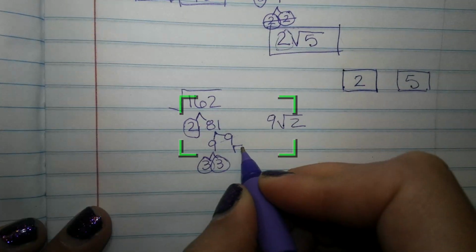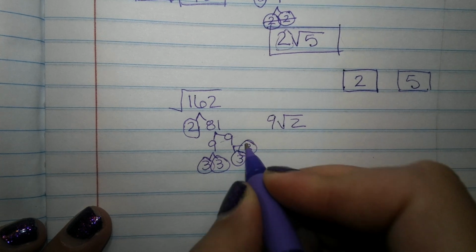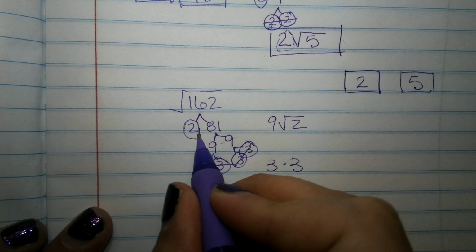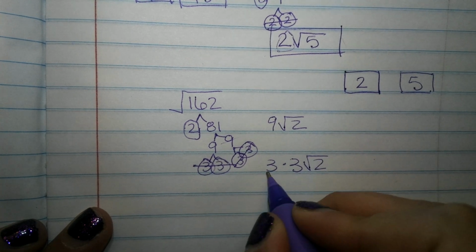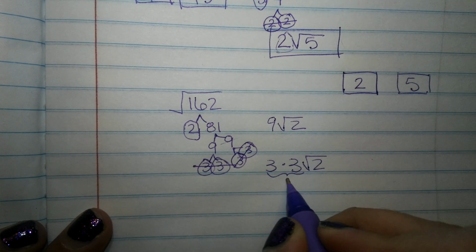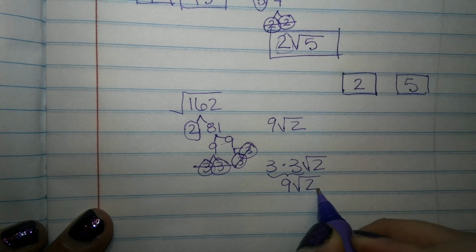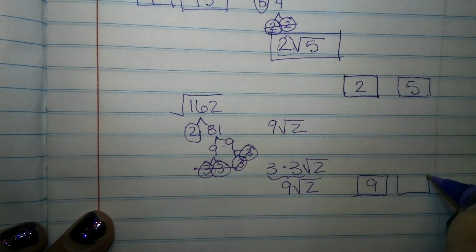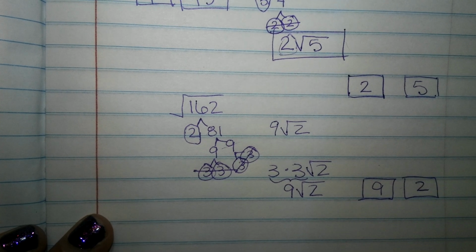Those are prime. 3 times 3 there. Those are prime. So I've got a pair of 3's. Another pair of 3's. My leftover 2. Well, when I'm finishing this off, 3 times 3 gives me 9 times the square root of 2. So remember in Canvas, 9 goes in our first box, 2 goes in the second box.